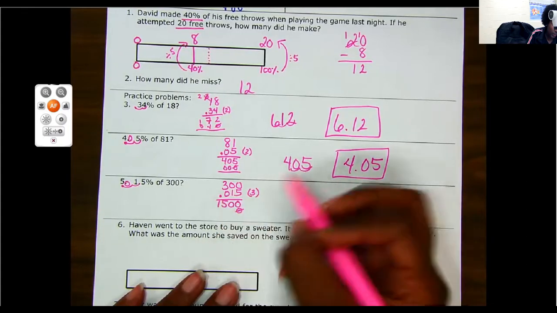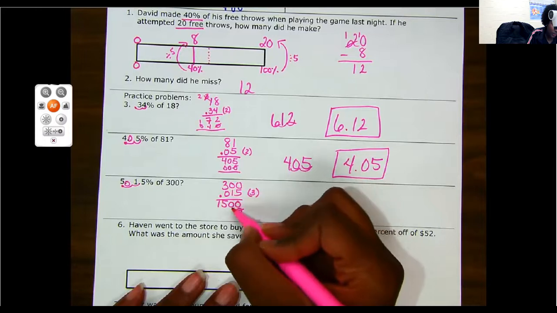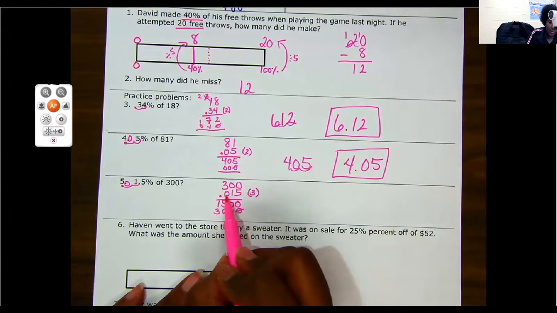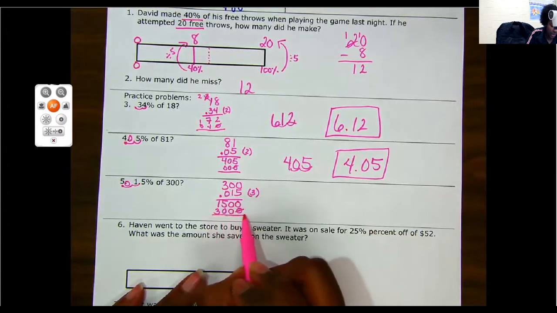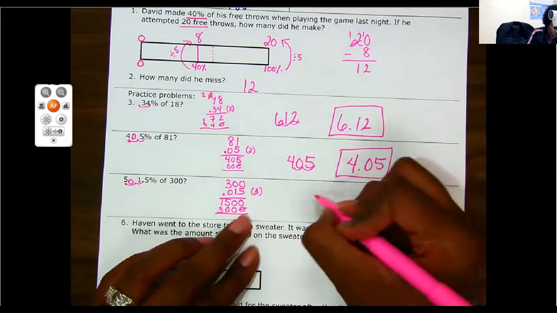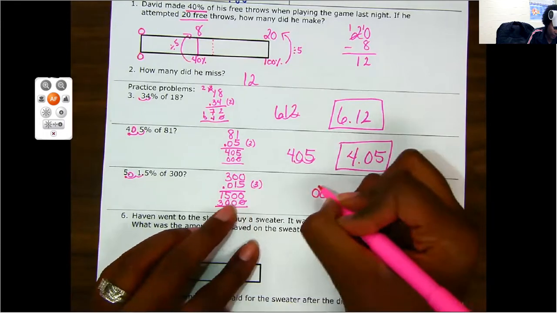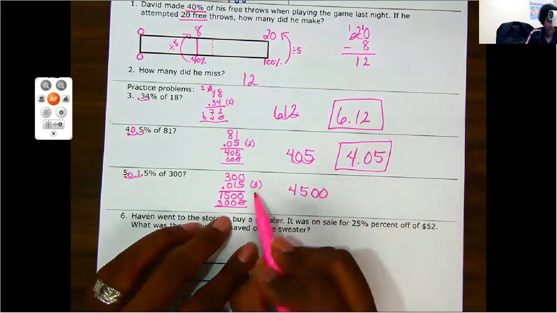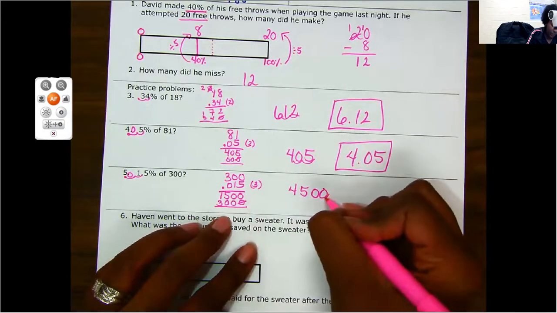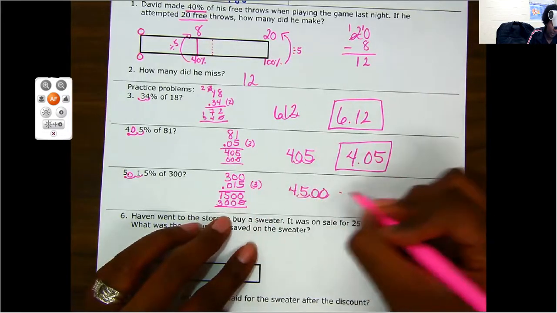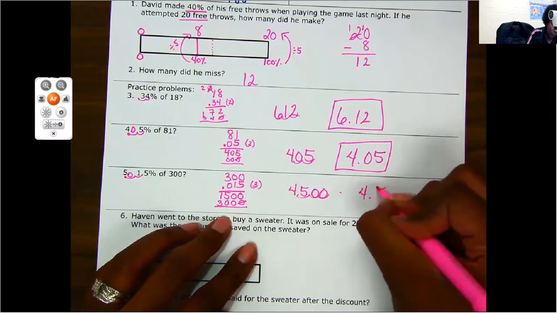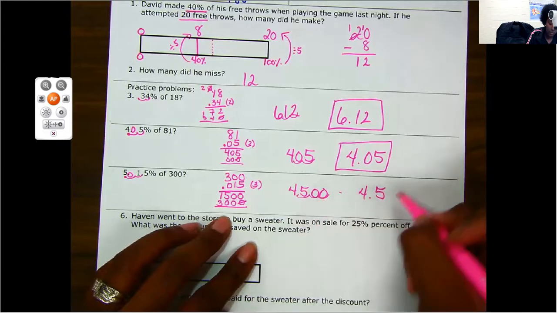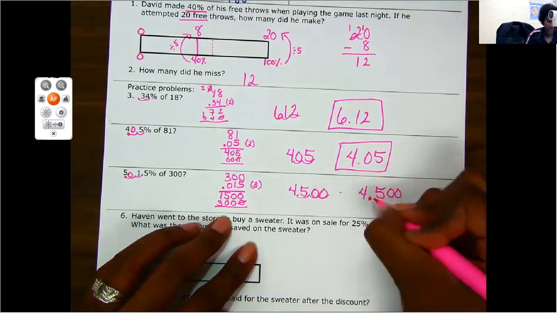0 placeholder. 1 times 0 is 0. 1 times 0 is 0. 1 times 3 is 3. I don't have to do that last one because these are going to be all zeros. Add that up. I have a 0, 0, a 5, and 3, 4. Then I need to move 3 decimal places. 1, 2, 3. So our final answer is 4.5. You do not have to keep these zeros at the back. You can put them if you want to, but you don't need them.